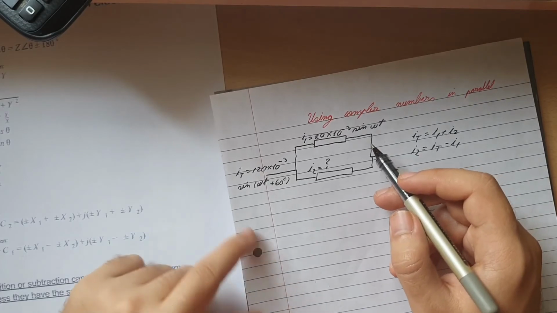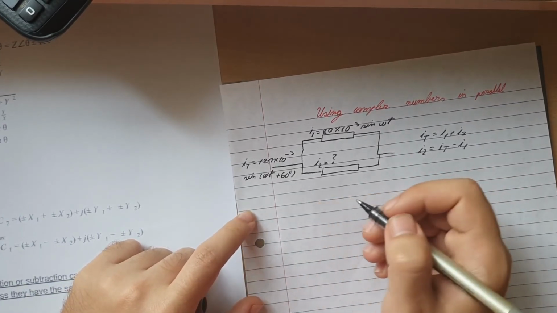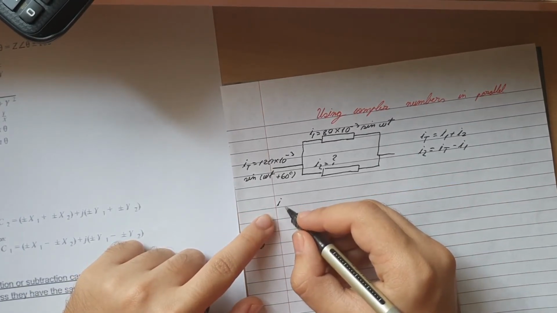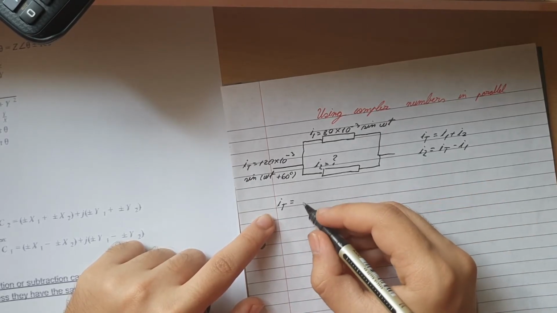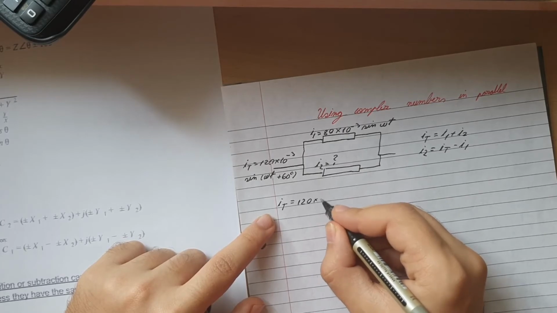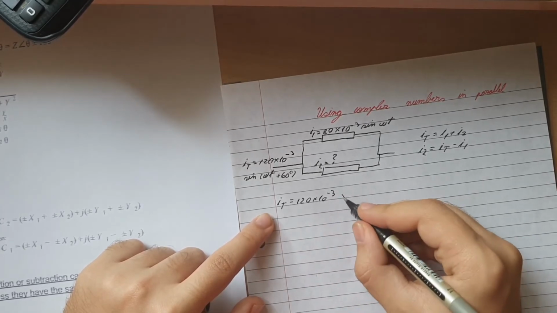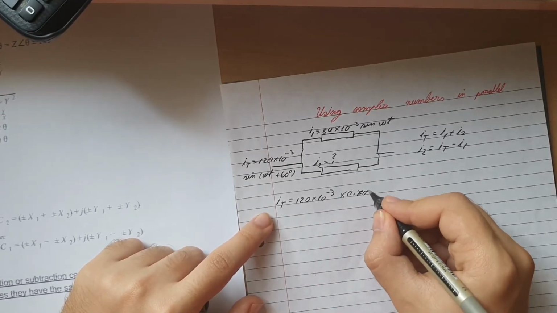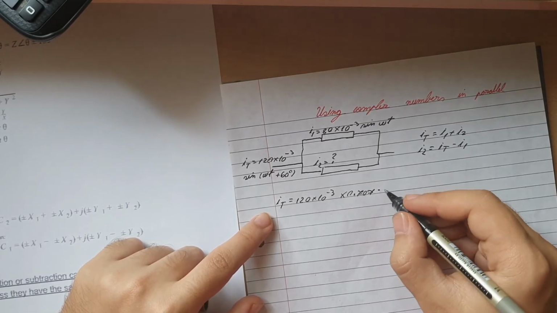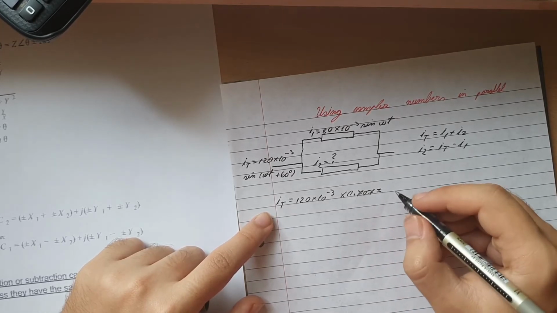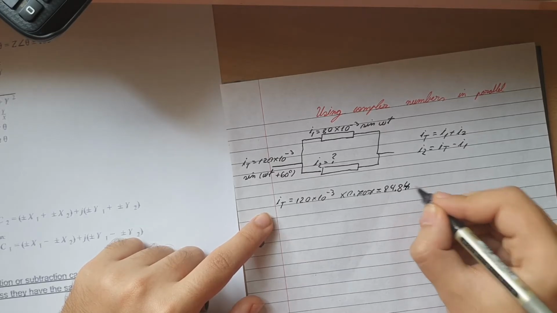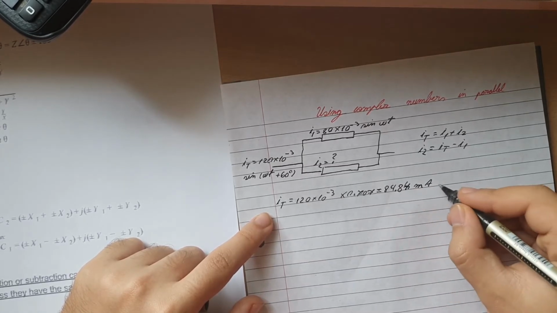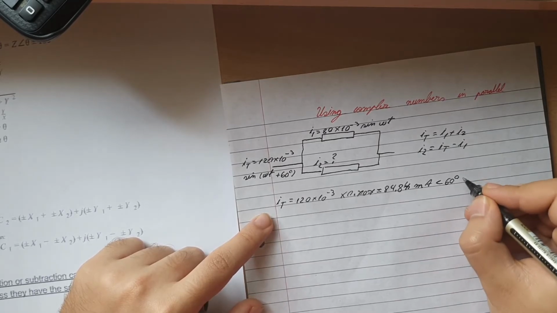But again, remember the steps. The first very important step is to convert IT to an RMS value, so that'll be 120 times 10 to the minus 3 times 0.707, and that will be equal to 84.84 milliamps at an angle of 60 degrees.